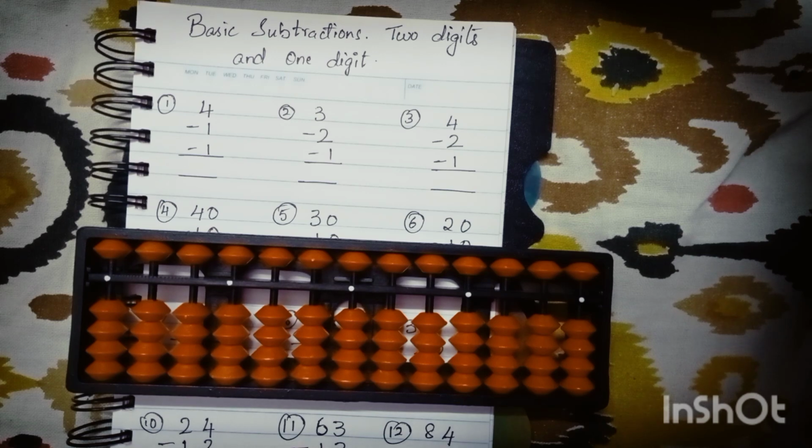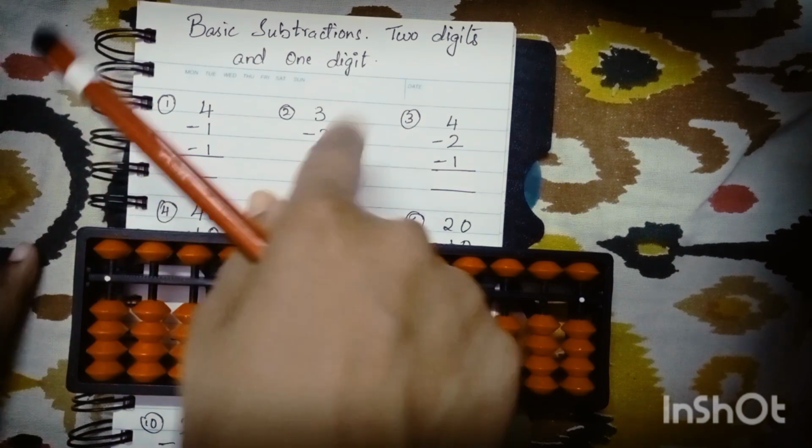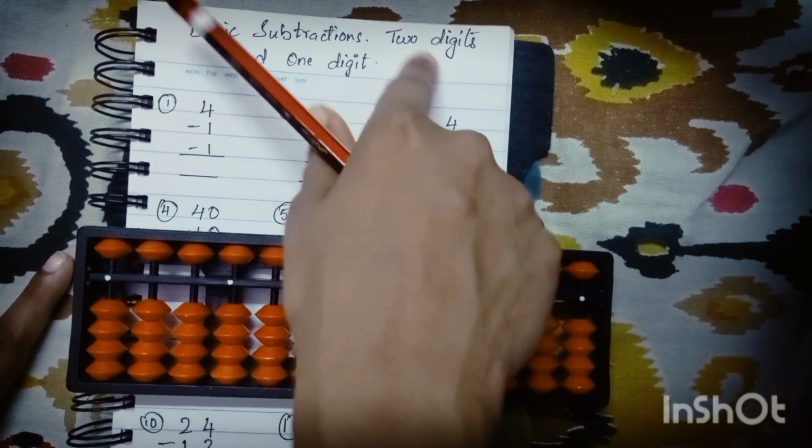These are just normal sums, and this also you have to learn. That is the reason I'm doing here. Complicated sums, how you will do on Abacus scale with the help of formula, those formulas I'll be giving you in the further videos. So now we'll do these sums. Here in this video I'm going to do 2 digits and 1 digit sums.